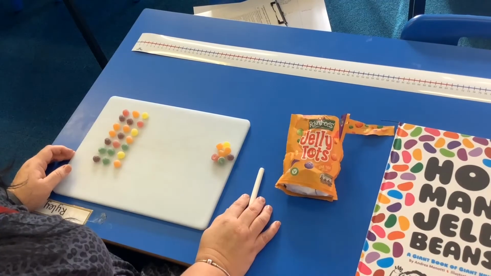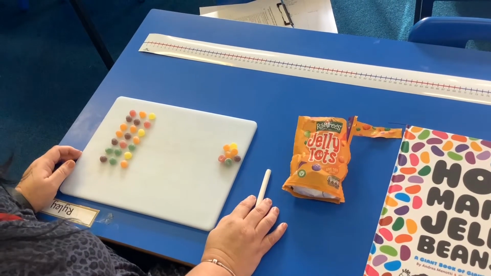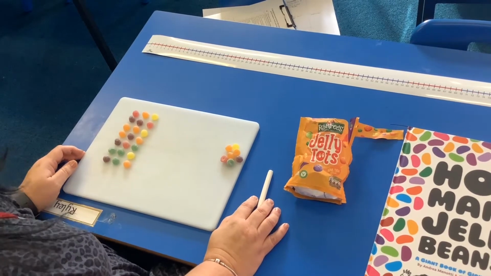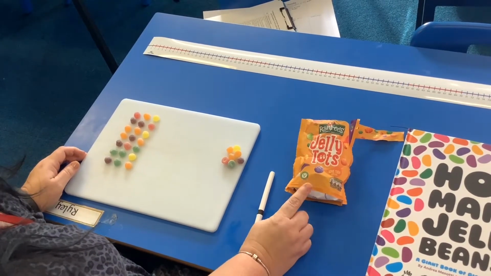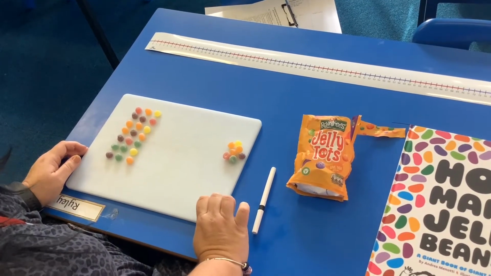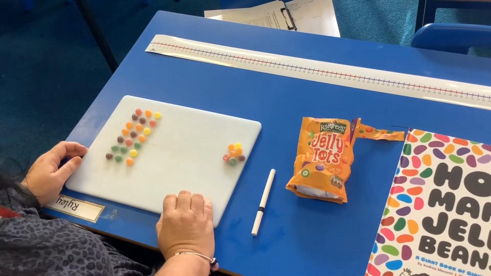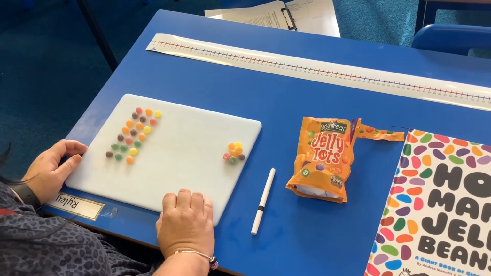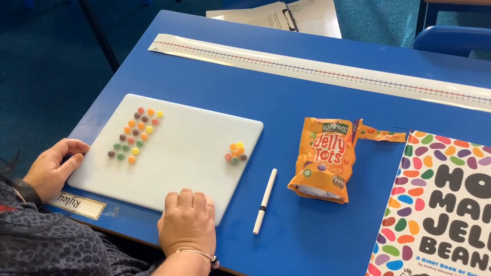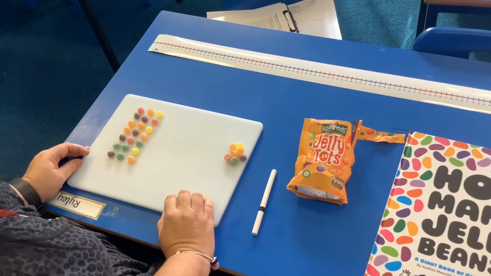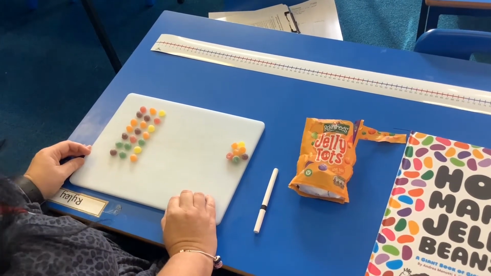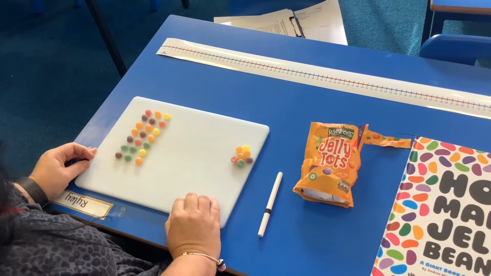Hi Year 5, we're going back to thinking about how many jelly beans. However, shops are closed and I can't get around, so I've got jelly tots instead of jelly beans. If you've got anything at home, you could be making some arrays with jelly tots or jelly beans, or maybe little pieces of Lego or bits of pasta. Anything you've got that's small that you've got lots of things of.